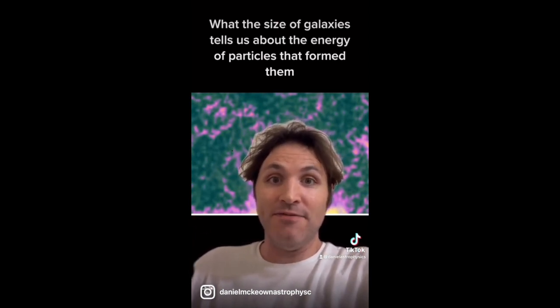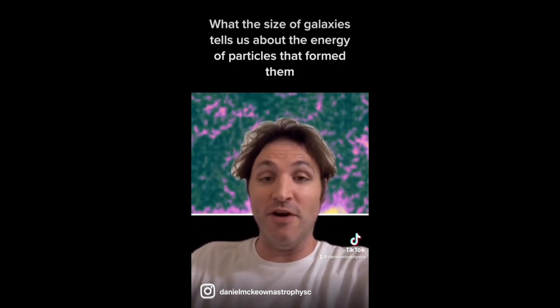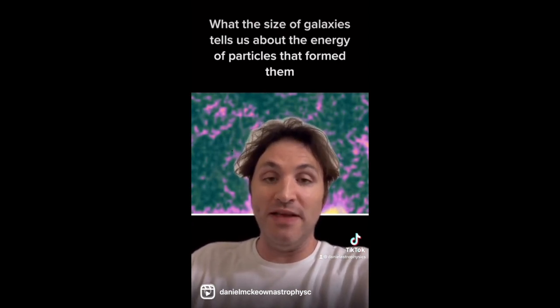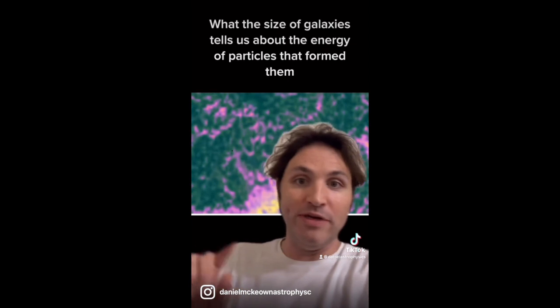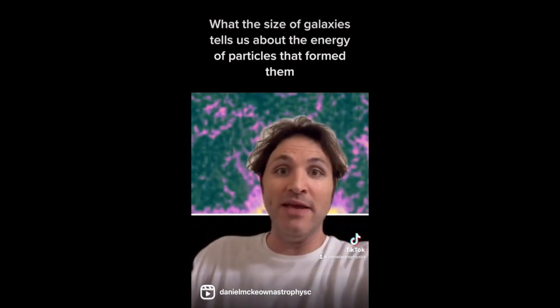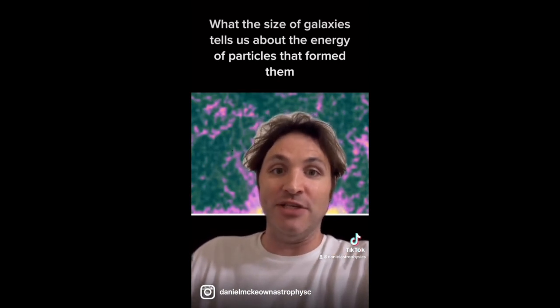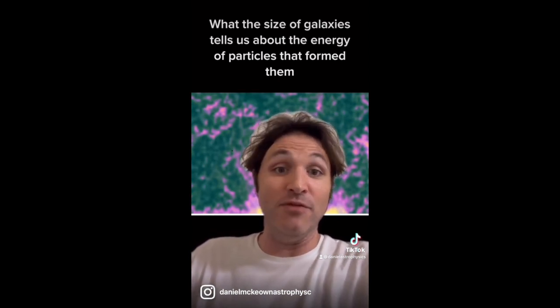Because if the dark matter particles that form the majority of our universe and our galaxies were fast moving, like, say, neutrinos, which travel almost at the speed of light, well, then we wouldn't have all of these types of gravitationally bound structures forming, because the dark matter would have too much kinetic energy to be gravitationally attracted to any meaningful size.